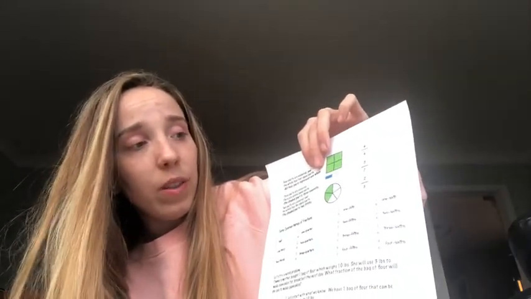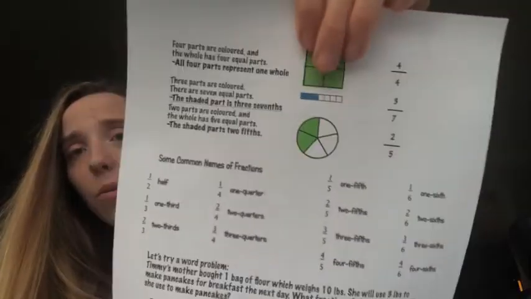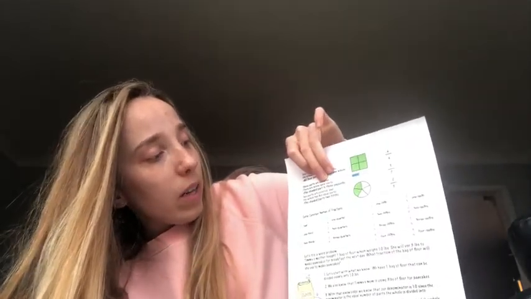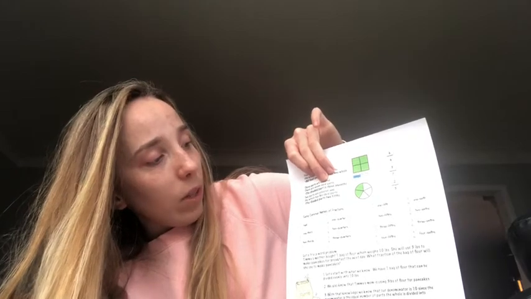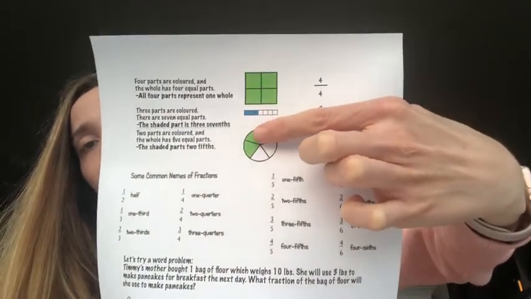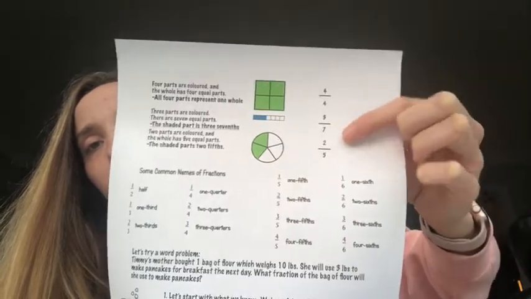Next, 3 parts are colored. There are 7 equal parts. So that leaves us with 3/7. So 3 out of a total of 7. So 3/7. And then our last part here, 2 parts are colored and the whole has 5 equal parts. So the shaded parts are 2/5. So 2 pieces colored out of 5 total pieces. So 2/5.